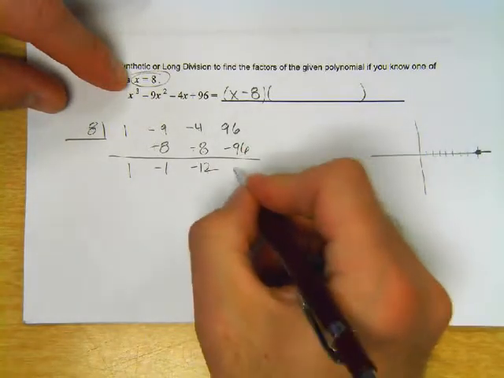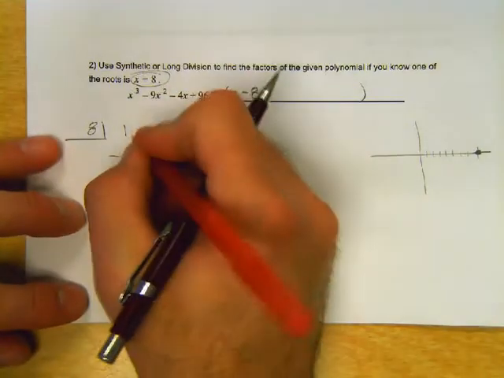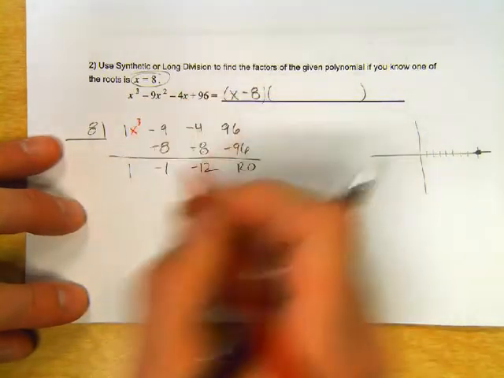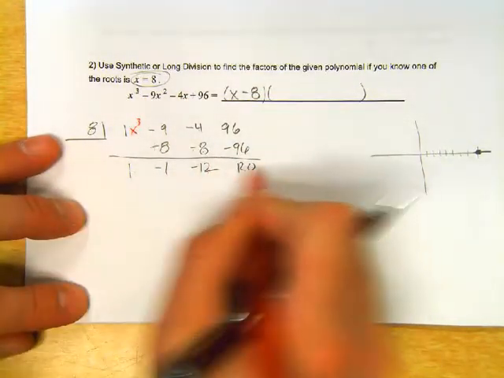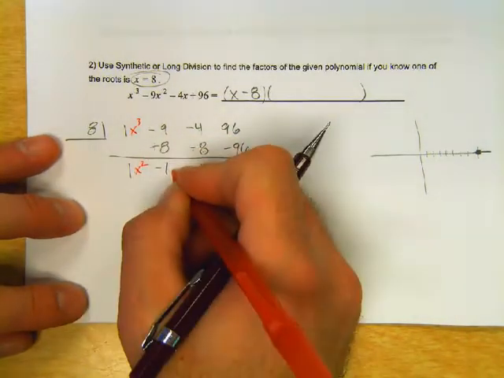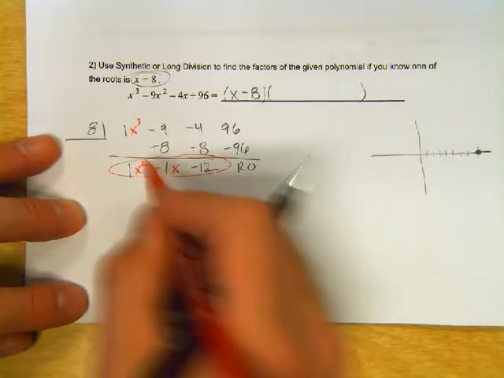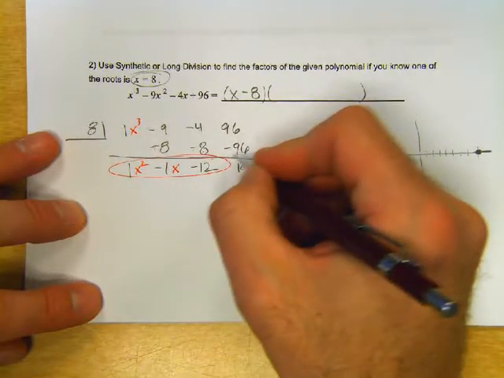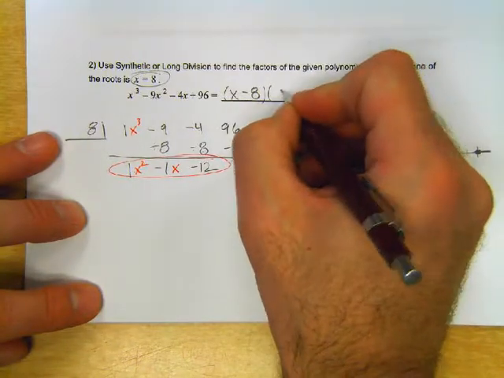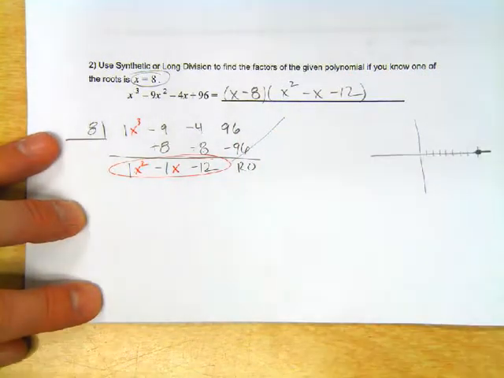And that gives remainder 0. So we started out with x cubed. What are we going to end up with? X squared minus 1 x minus 12. So this is x squared minus x minus 12.